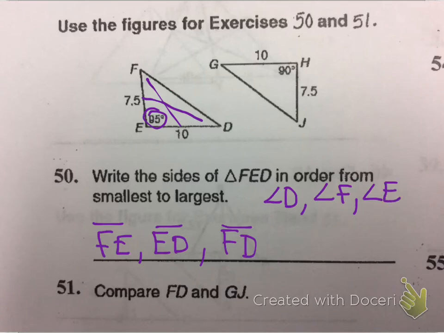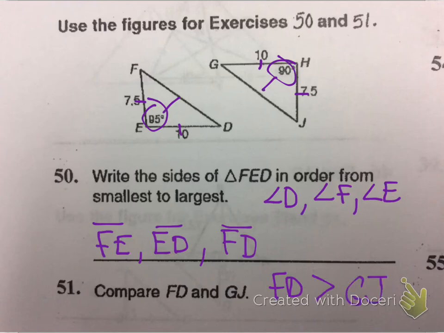Now, if I want to compare these two triangles, and knowing that these sides are similar, like that, then I can look at this. And so FD has to be greater than GJ. And that's it. Plain and simple, right? I knew you could do it.